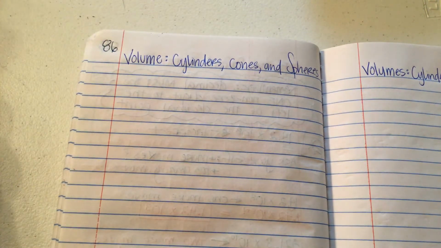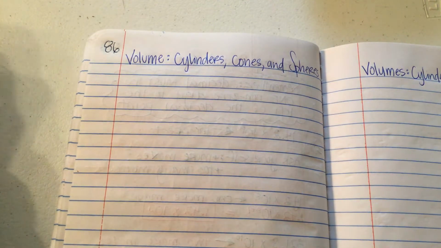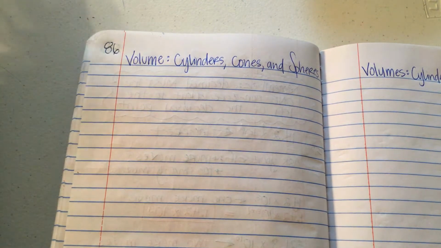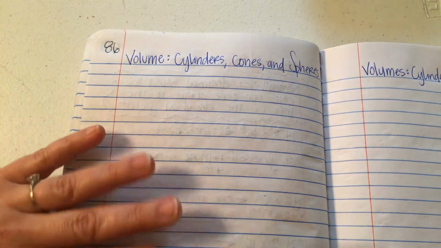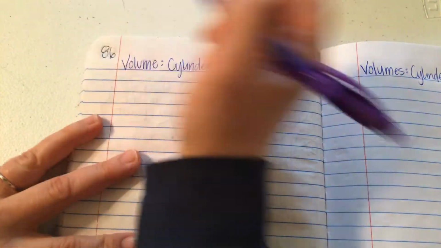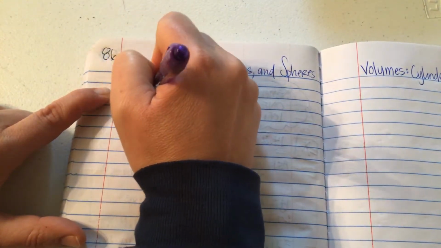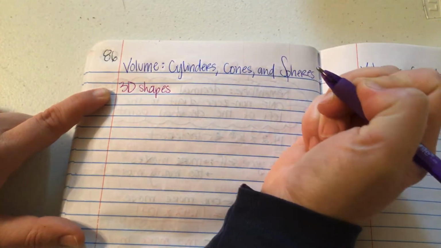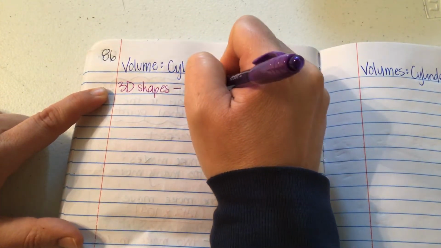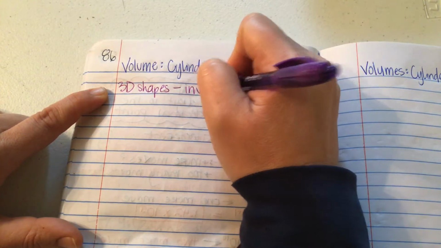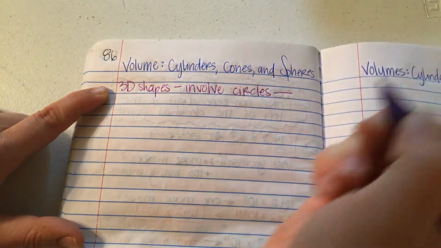And let me get my pens ready. And we are good to go. So volume of cylinders, cones, and spheres, right? So these are all 3D shapes. And they all involve circles of some type, right?